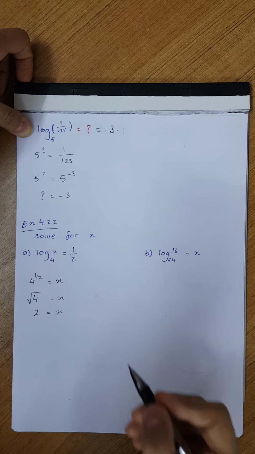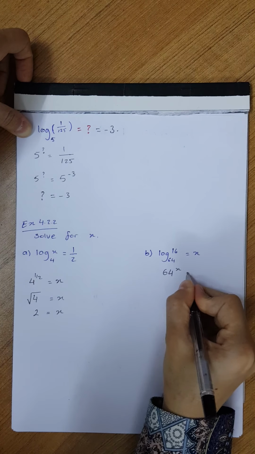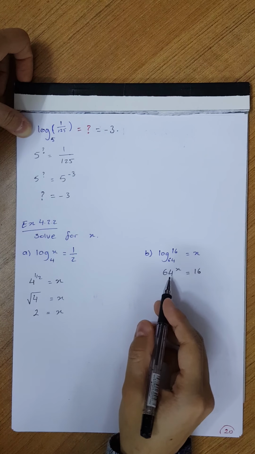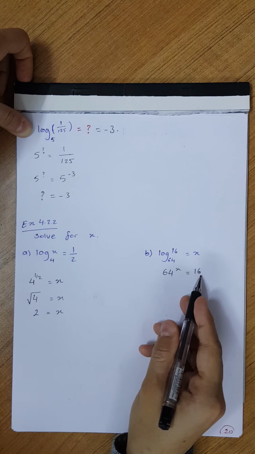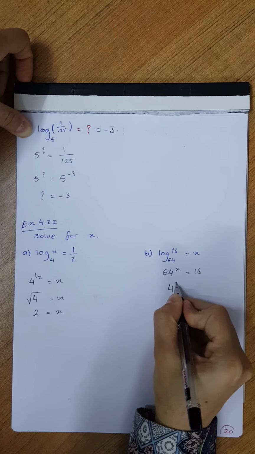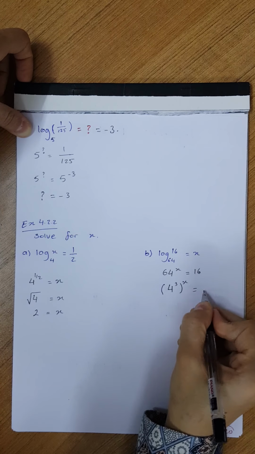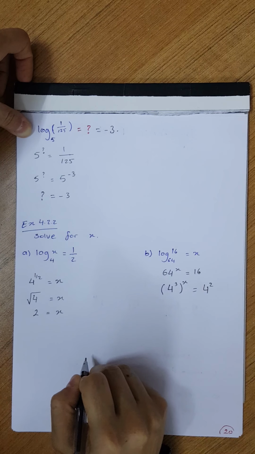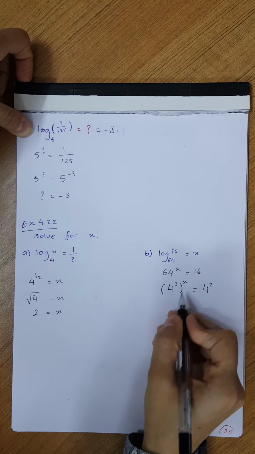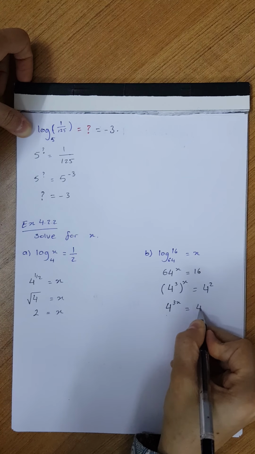Now, let's move to that one. Again, I have got a logarithm. I have to change it back to an exponential function so that I will find the value of x. 64 to the power of x is equal to 16. 64 is 4 to the power of 3, okay? And it is all to the power of x, and that's equal to 4 to the power of 2. Now, with the rules of exponentials, this one multiplies to that, so that one is 4 to the power of 3x. That's equal to 4 to the power of 2.